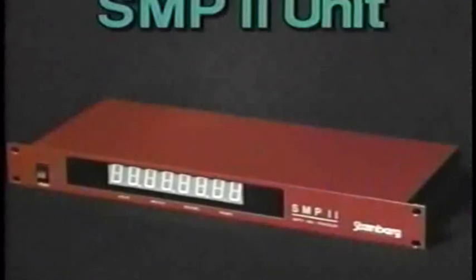Okay, this is the SMP2 unit. This will give you professional synchronization for the Atari and the PC computer. Not only will it give you sync to tape facilities, but also mergeable inputs and assignable 4 different MIDI outs, giving you a maximum of 64 MIDI channels.